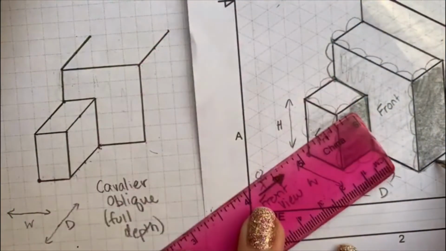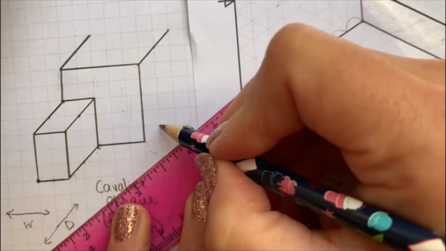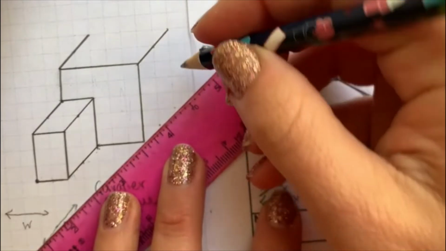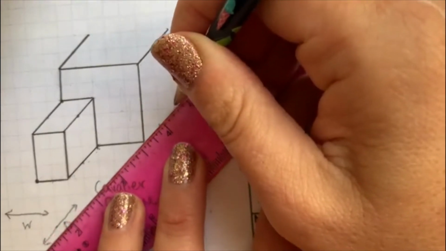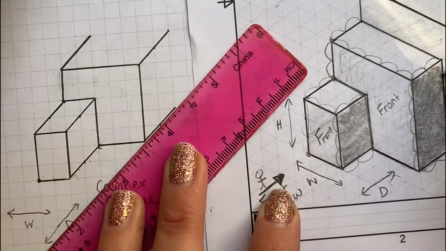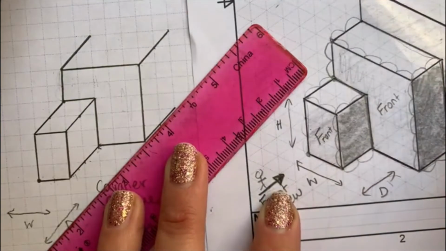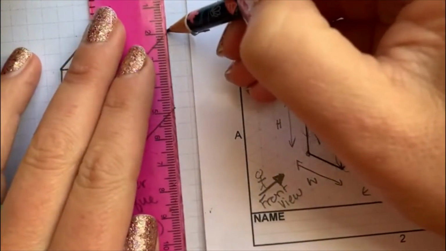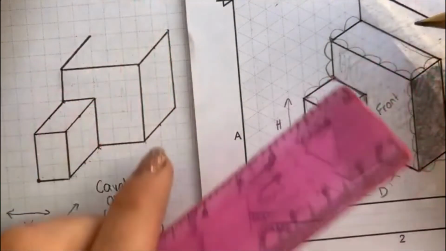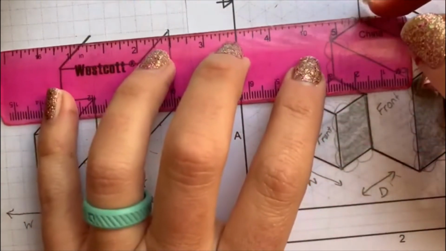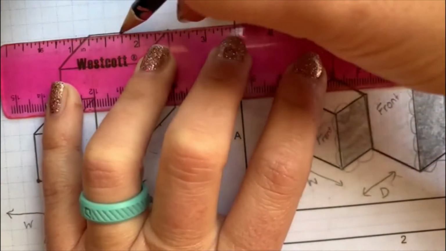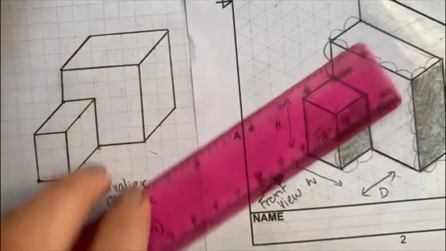And then from here, 1, 2. Goes 1 and 2. Line that, make sure it lines up nicely. There we go. Okay. And now I can go ahead and connect the corners that I have. So vertical, vertical. And then this is angled in the isometric, but on the oblique, that width becomes horizontal. And there we go. Okay.